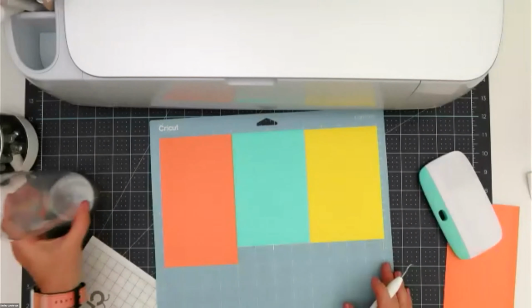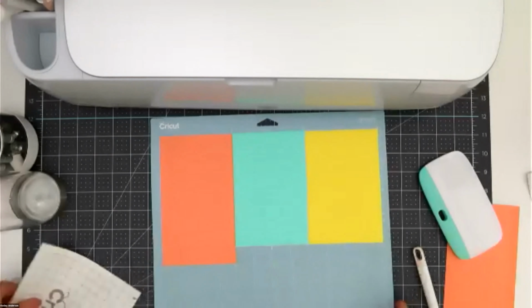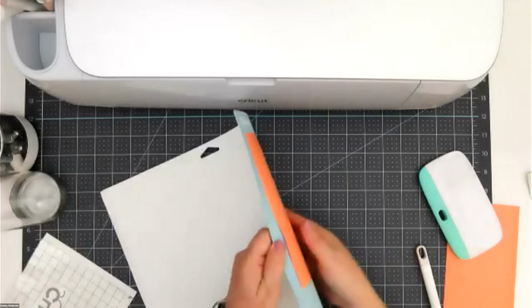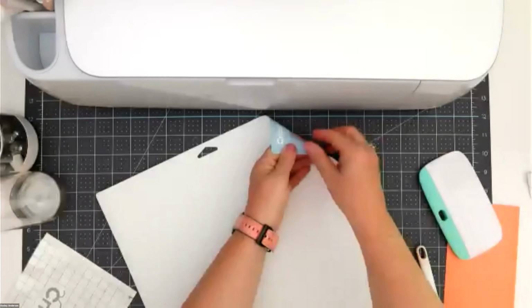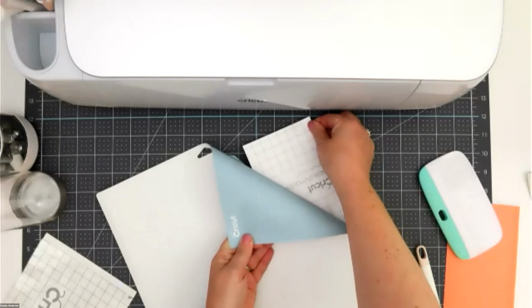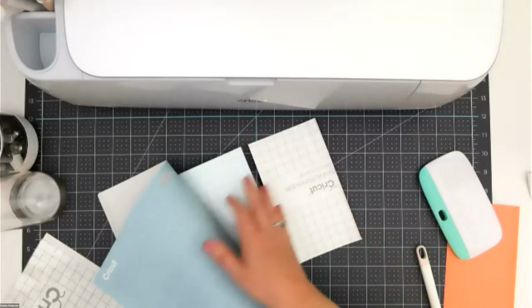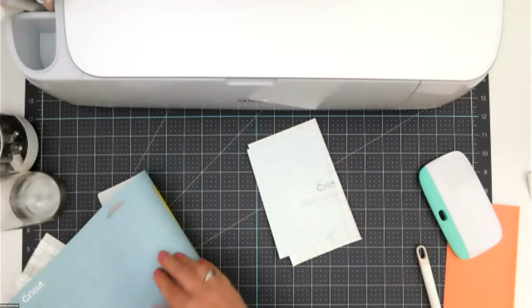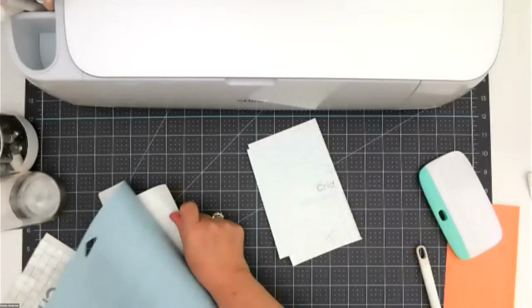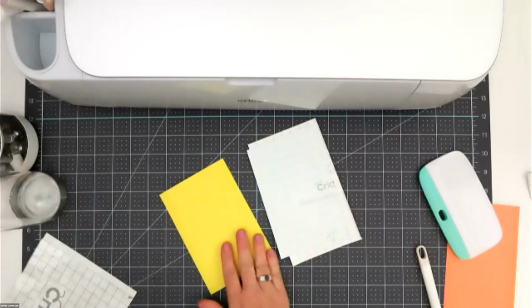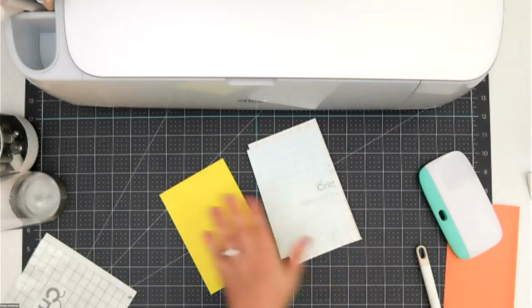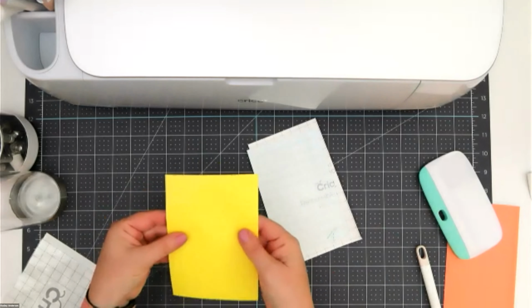And to remove my vinyl from my mat, I think of it like removing my mat from my vinyl. So I take a little corner, I hold my vinyl down, and I peel my mat off like this. And this keeps your vinyl from curling, cardstock from curling, anything like that. It's just a much easier way to remove your backing from your vinyl.